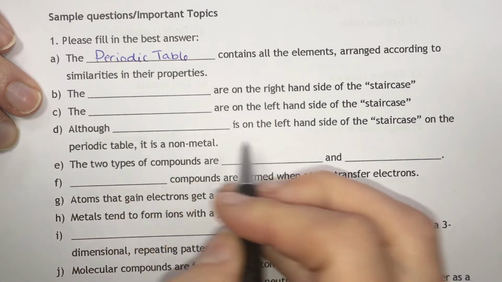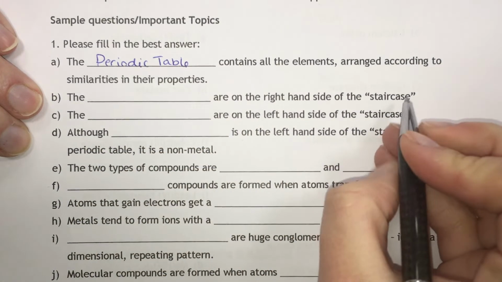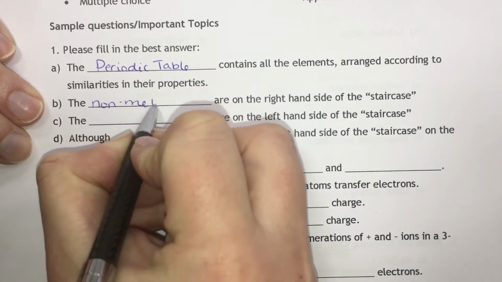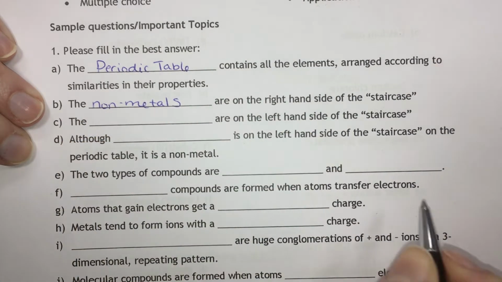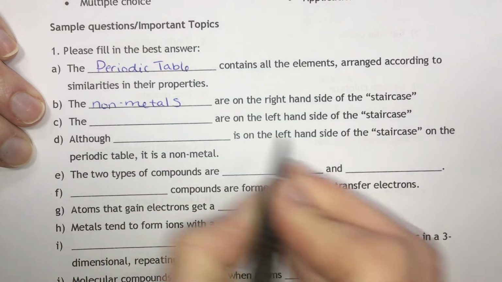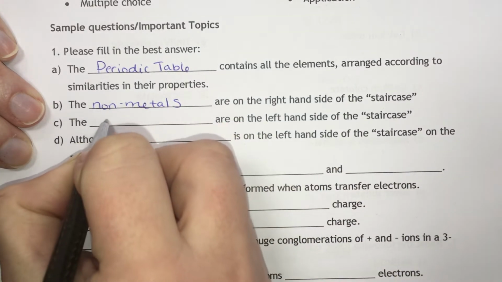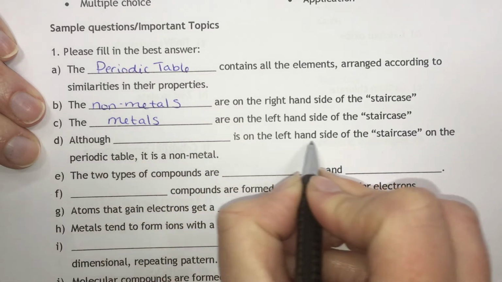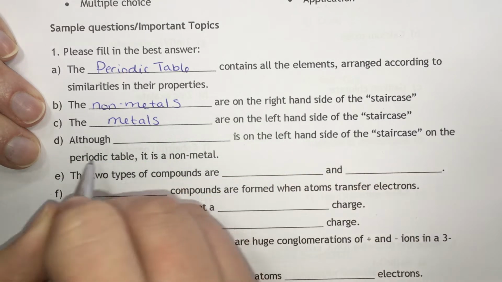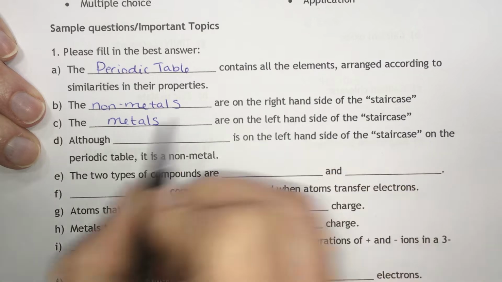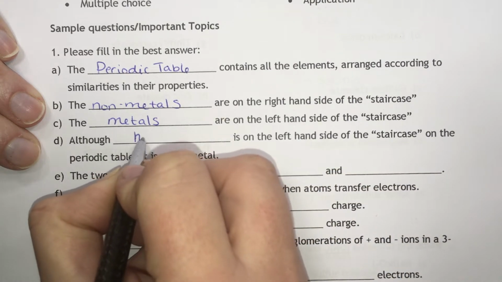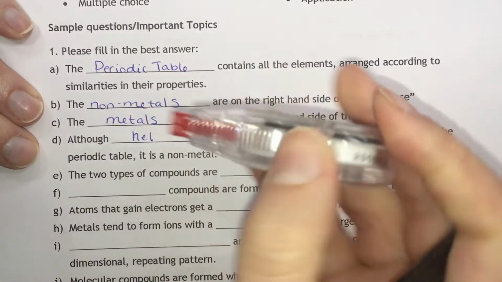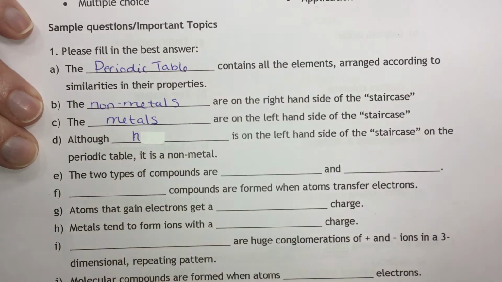The next question, the blank are on the right side, so that's the nonmetals. Okay, and then the blank are on the left side of the staircase, and that's the metals. Although blank is on the left, this is hydrogen. So hydrogen is on the left, it is not a metal. Wow. I'm supposed to be writing hydrogen. I don't know what I was writing, helium or something.